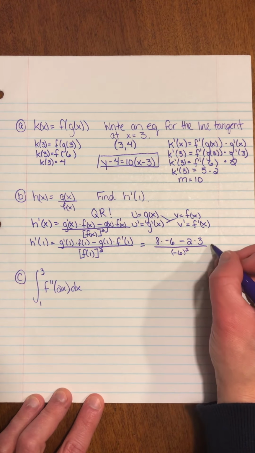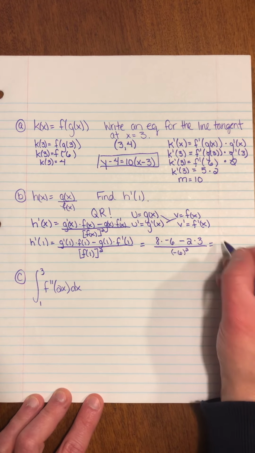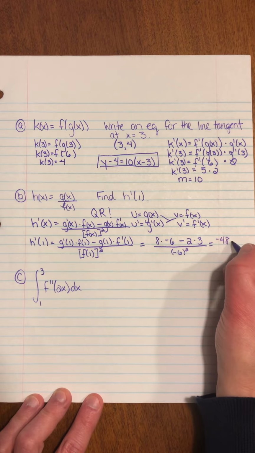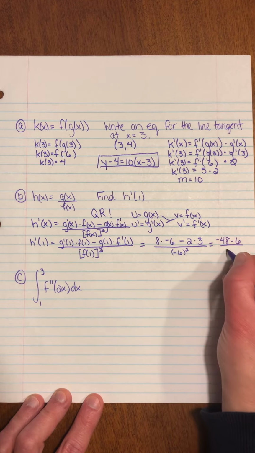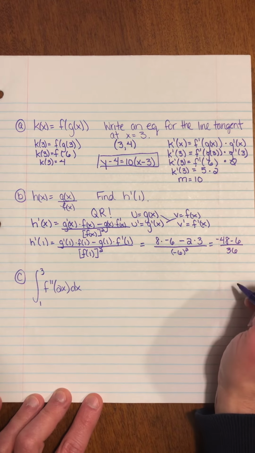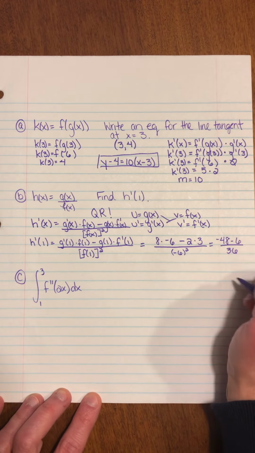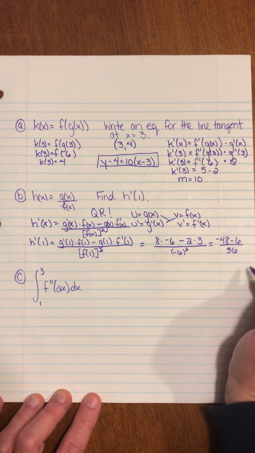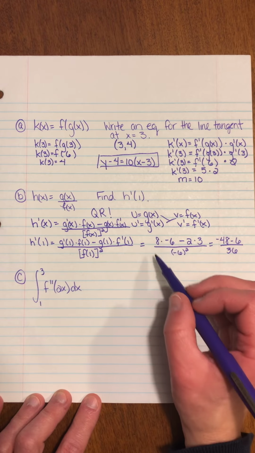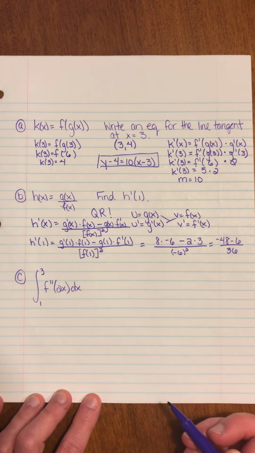So we're going to just simplify that a little bit. So we got negative 48 minus 6 all over 36. All right, so if this was AP Calc, we could just box that in because that's the final answer. I could have boxed that in right there without even worrying about that.